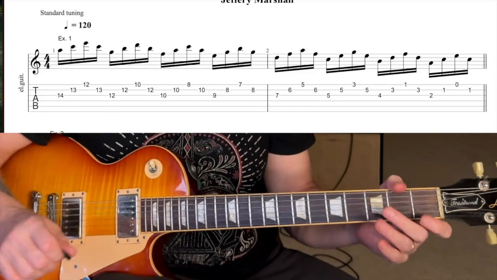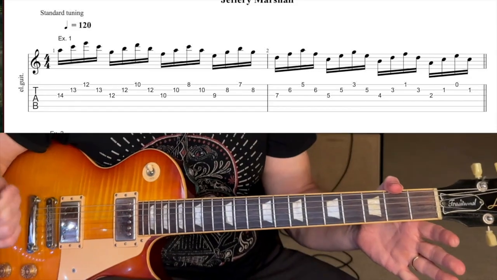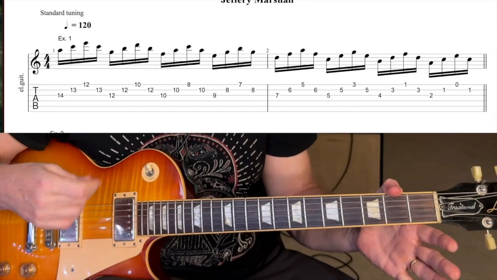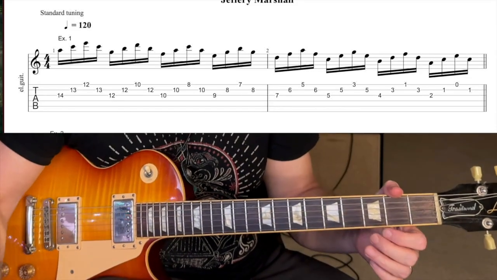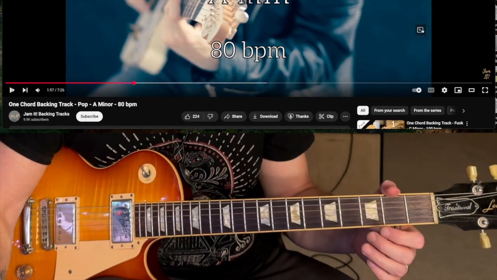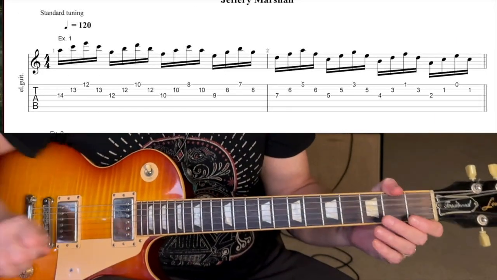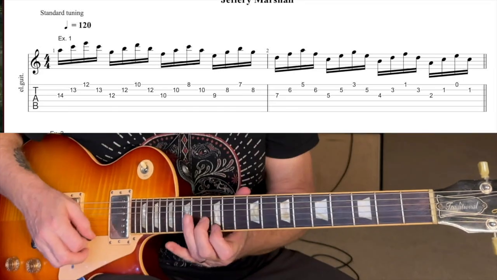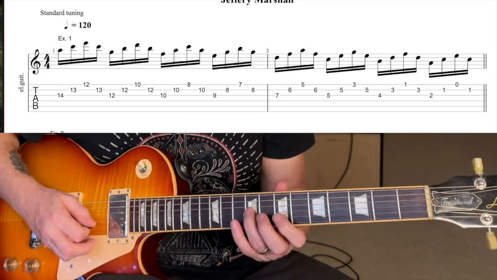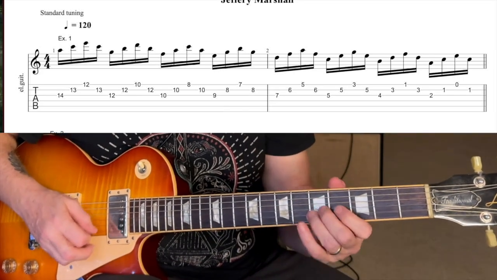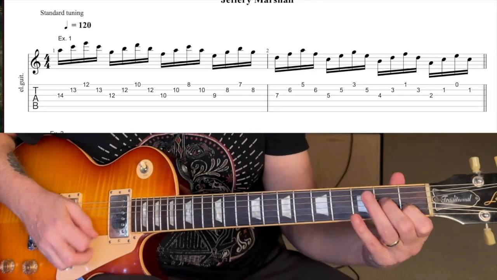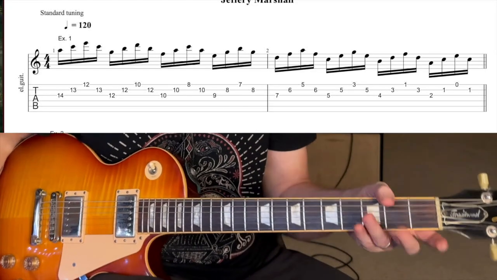So that's the sequence. Whether you're doing it as 8th notes or 16th notes, it squares within that kind of feel, right? I've got a little A minor backing track here. Okay, so just an example.